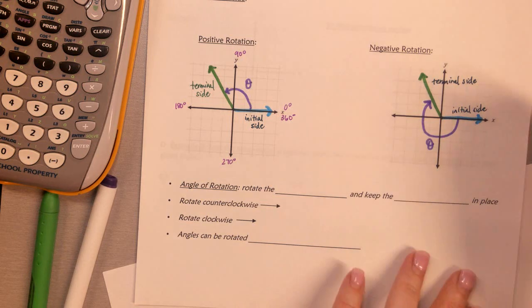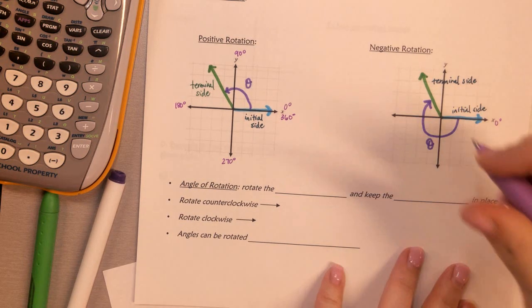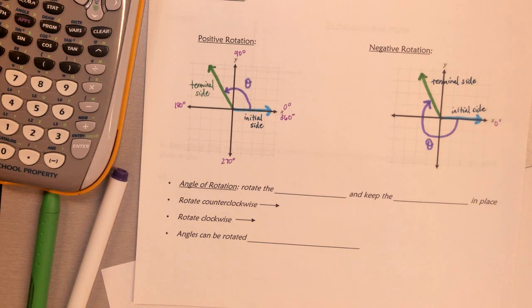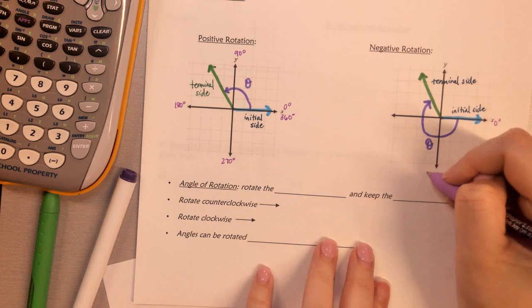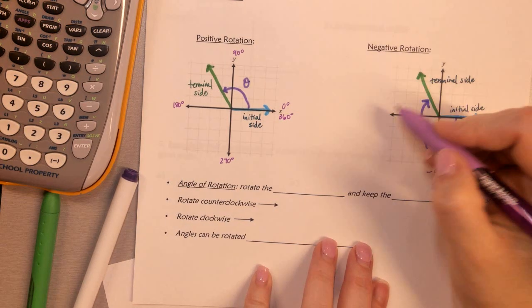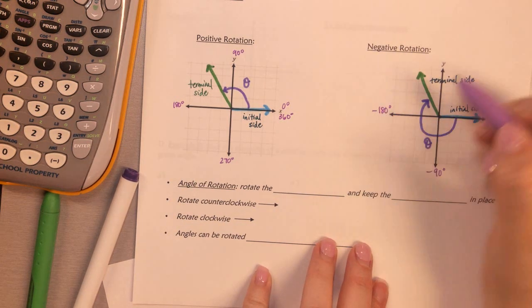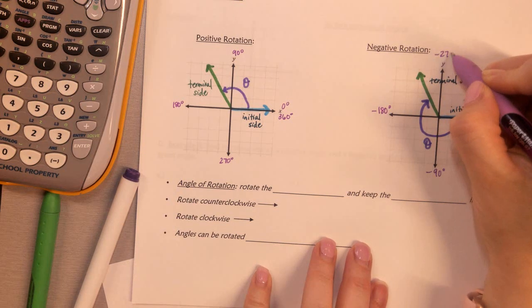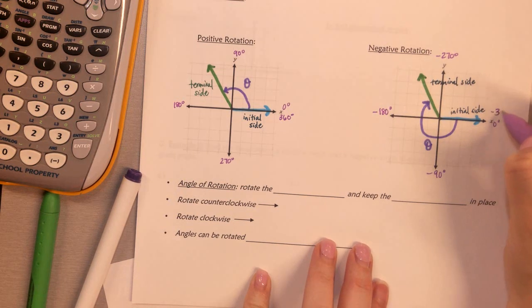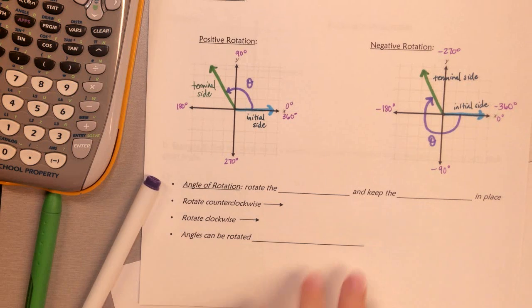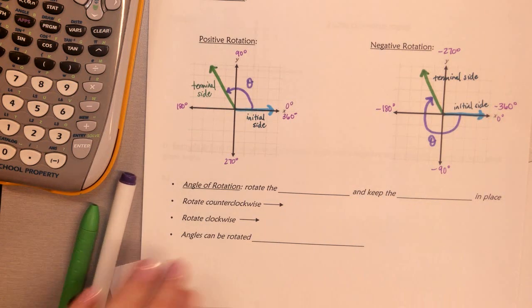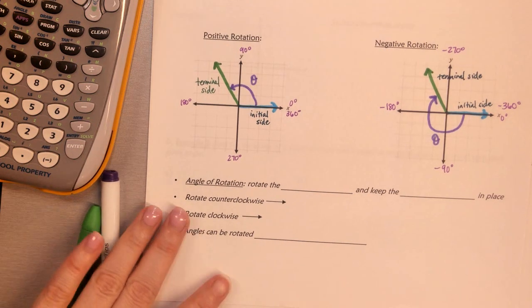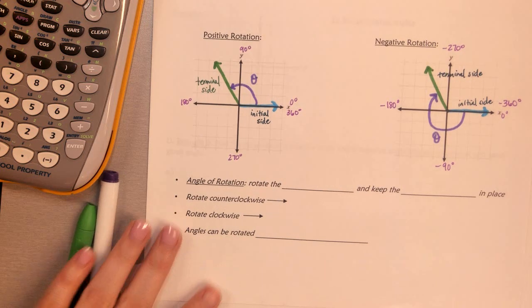Again, if you start at 0 here and rotate in a negative direction, then this would be negative 90 degrees, negative 180 degrees, negative 270, and then negative 360. So you have positive rotations and you have negative rotations.